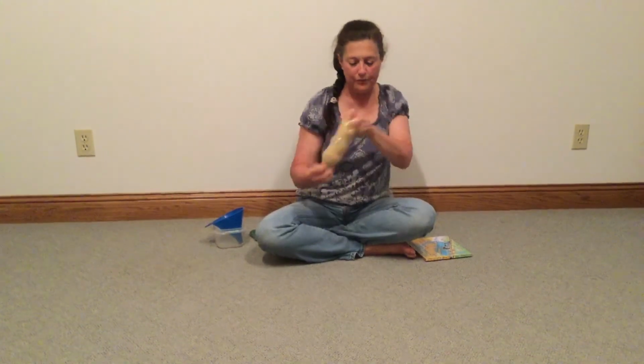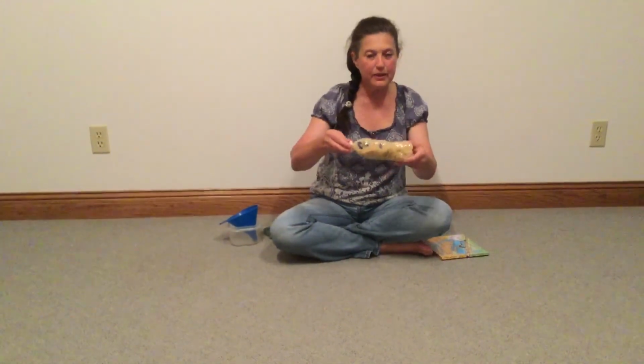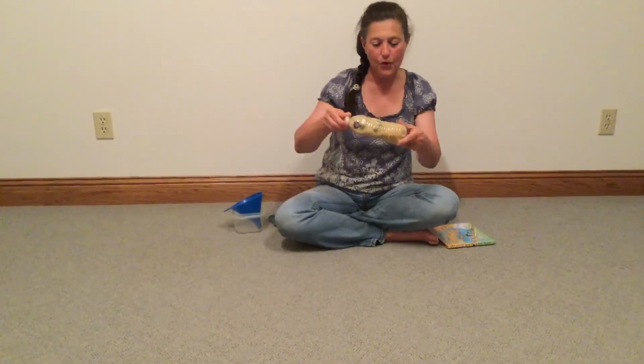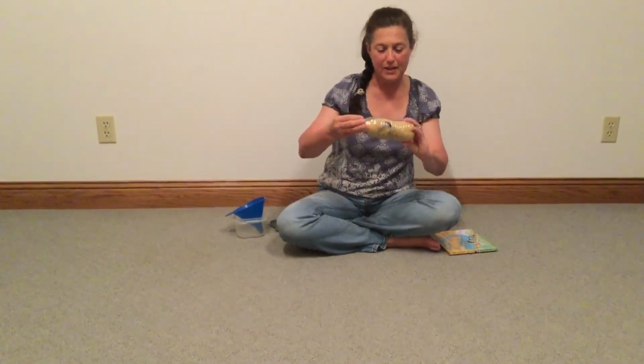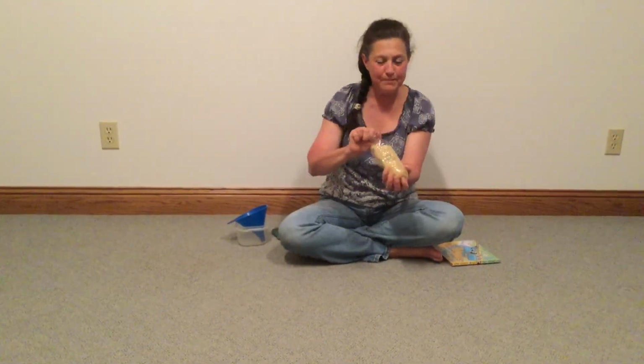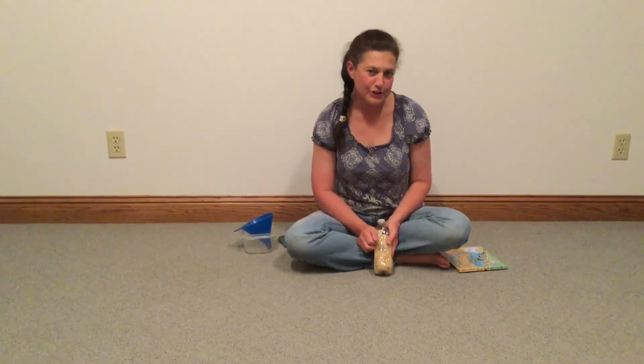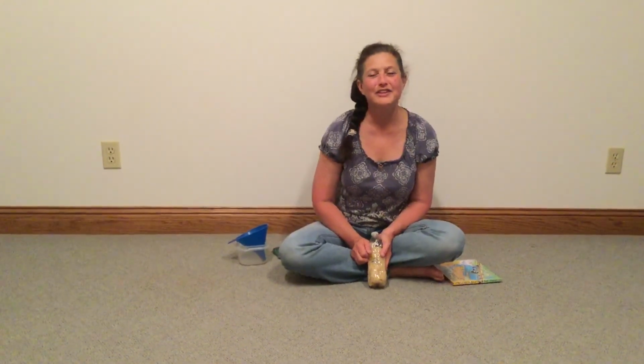So there you go. You're going to have your child find different items. Oh, I see something that goes on top of a pen. Oh, and I see something that is blue. So have fun with this game and know that they are working on visual perception skills.